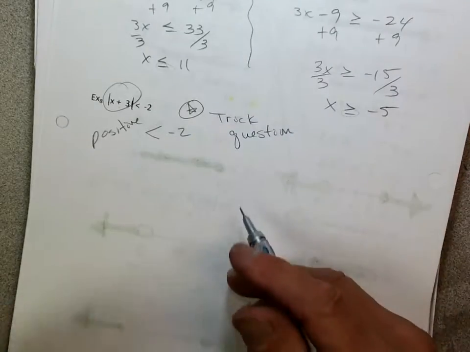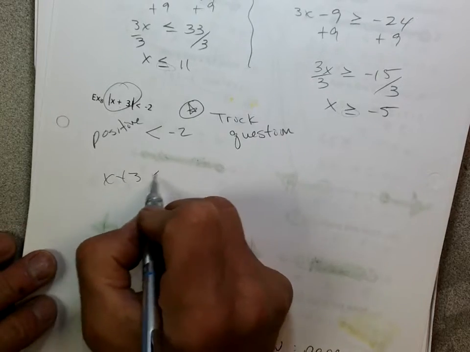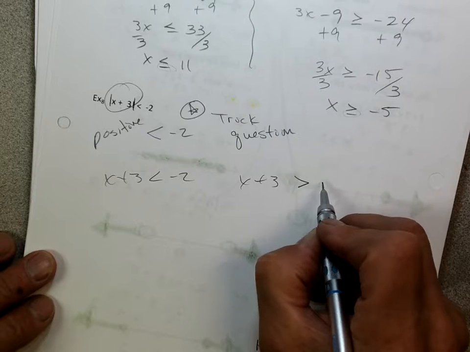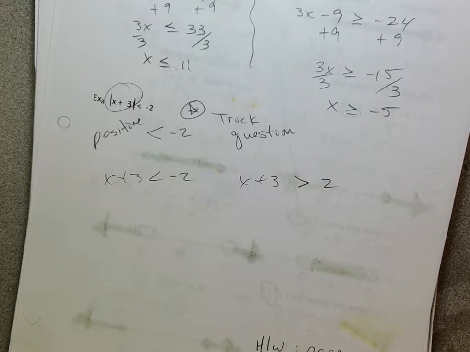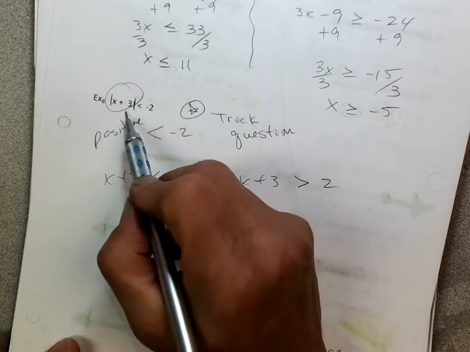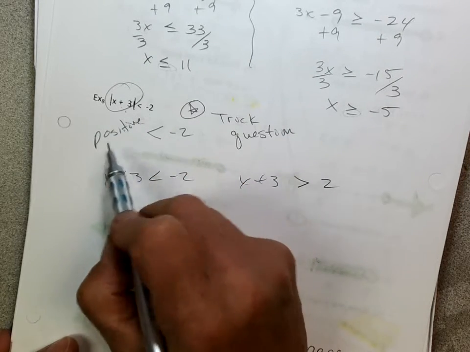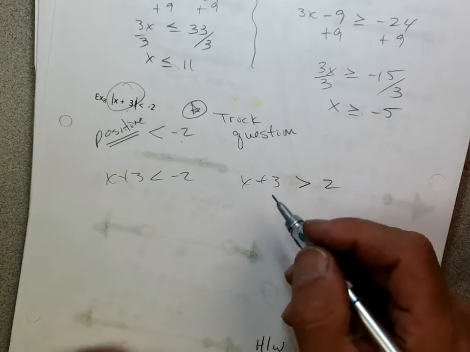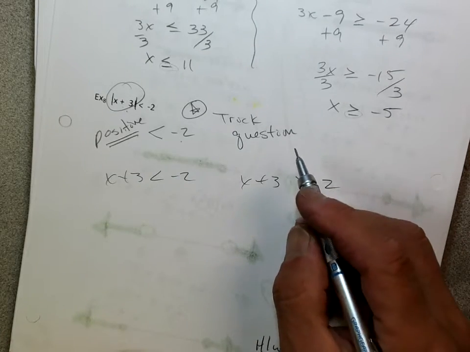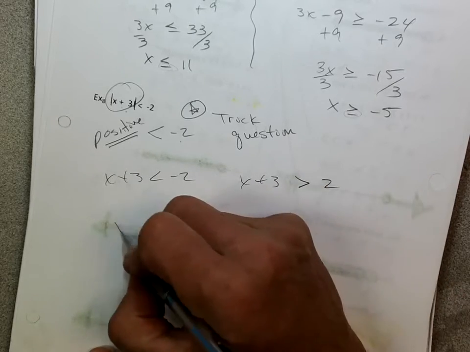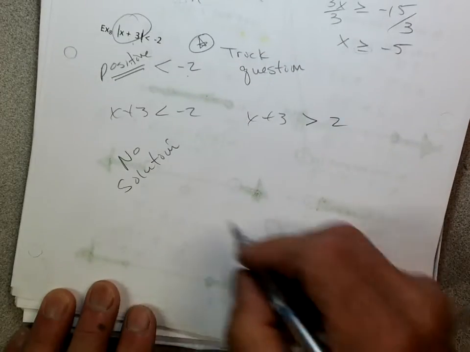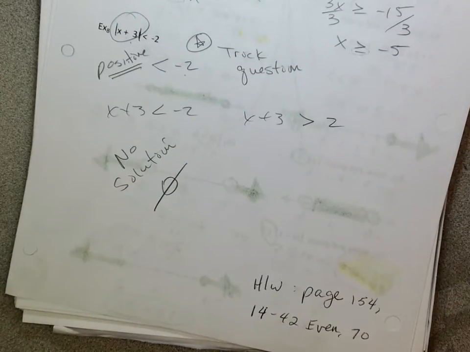No. And you wouldn't have known it. You could have solved this like we always do. You could have, okay, x plus 3, negative 2, x plus 3, greater than positive 2, and you could have solved, you could have gotten an answer. But the answer won't make any sense. Because whatever you put in here has to come out positive, right? And any positive number will never be less than negative 2, right? So it's our answer. No solution. No solution. Exactly. No solution is exactly right. And I've got this little symbol that I like. Remember that little symbol? Or the empty set.